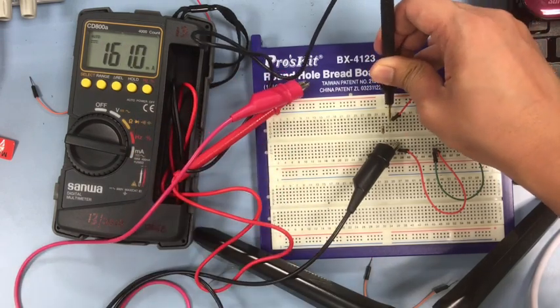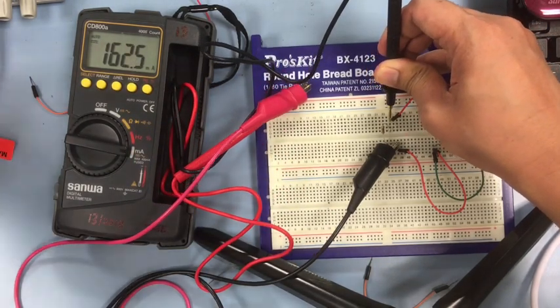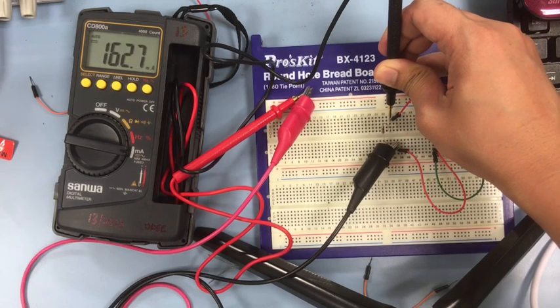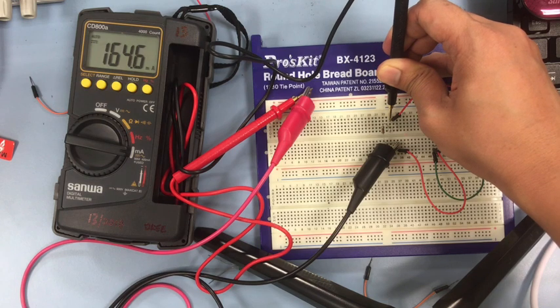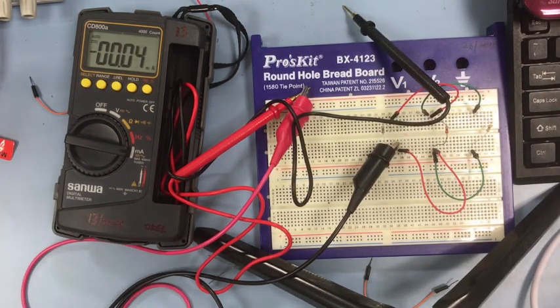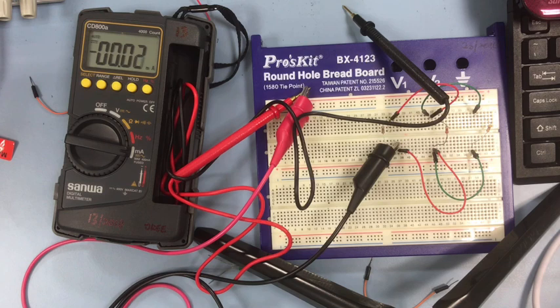Need to see how it goes. So if you can see here, the number goes to 164.6, sorry, not 144.6, 164.6 milliampere as the result. Okay.